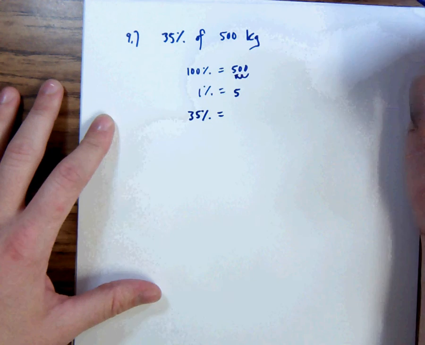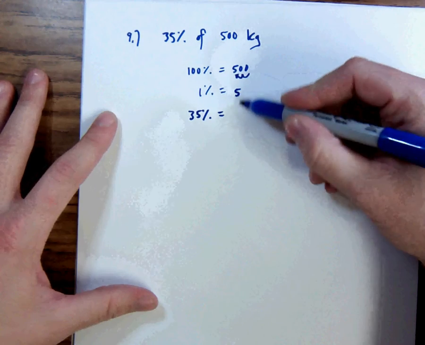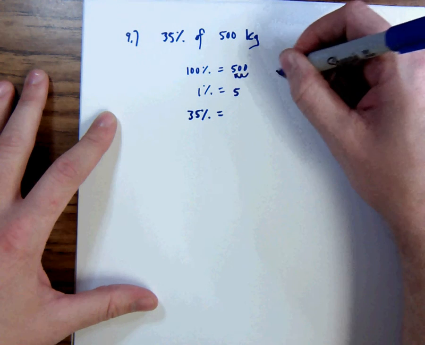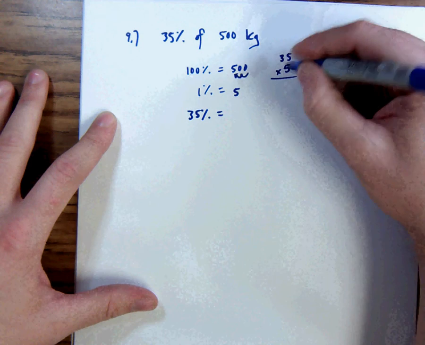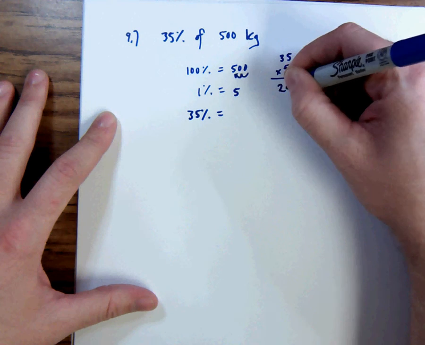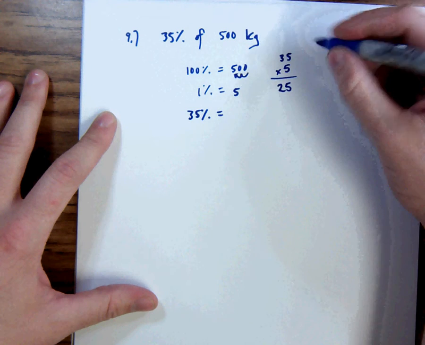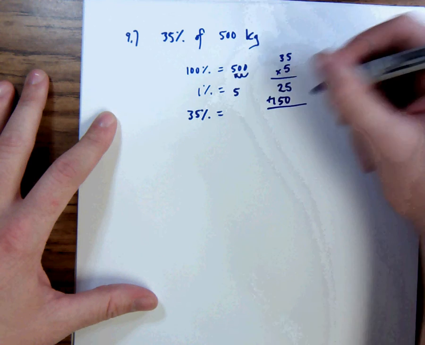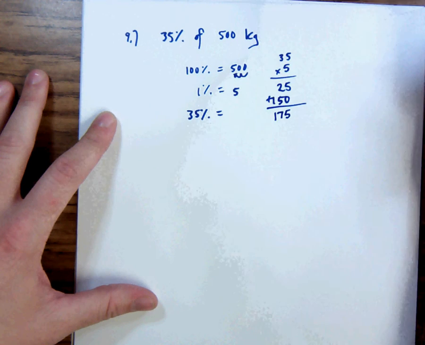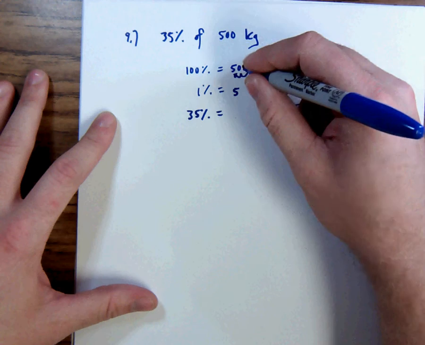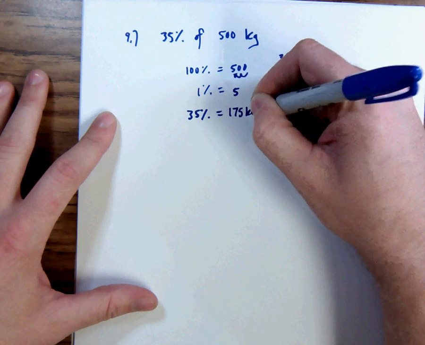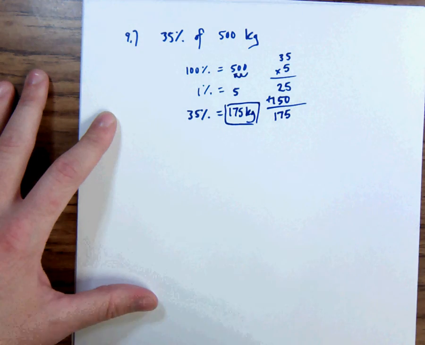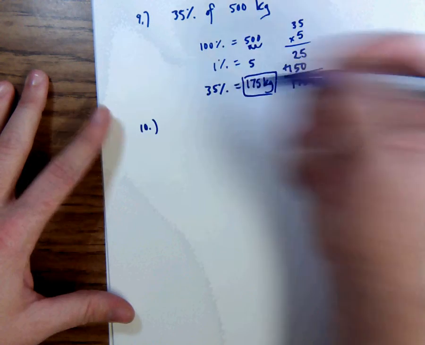And then, of course, 35%. To go from 1 to 35, we would have to multiply by 35. So we do the same thing here. We multiply 5 times 35. So 35 times 5. 5 times 5 is 25. 5 times 3 is 15, but that's technically 5 times 30, so 150. Add those together, I get 175. So 35% of 500 is 175 kilograms. Cannot forget our units.